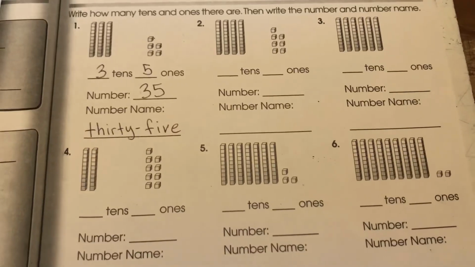Go ahead and do the rest of those. Good job on our math activities today.